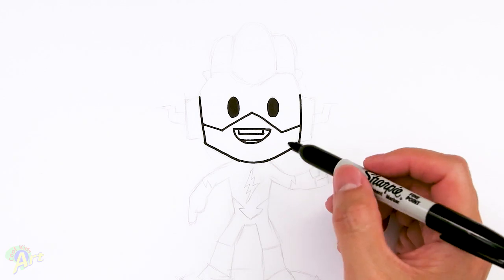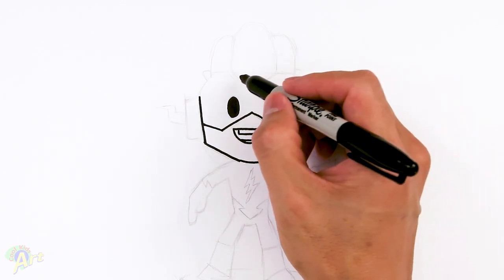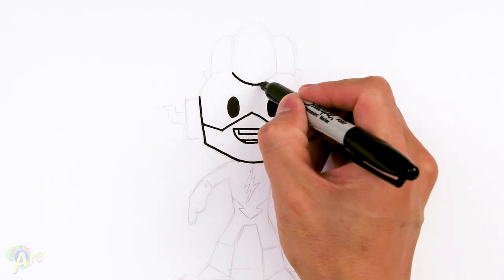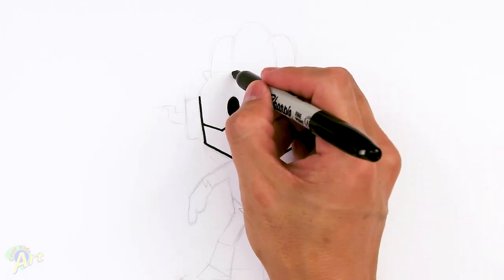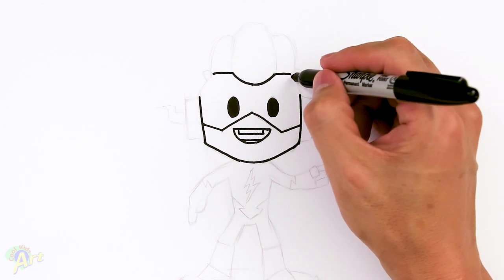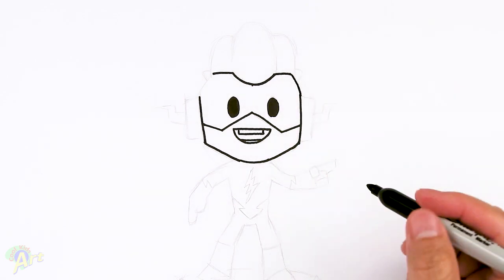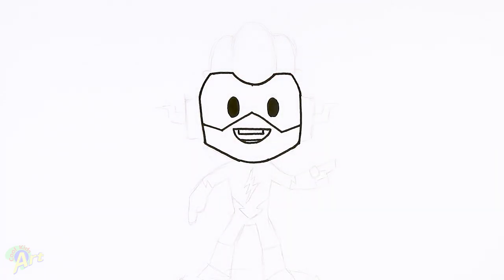So let's move up to his hair. So right in the middle, we're gonna go up, and then we're gonna draw one curve like this. That's gonna be his hair. And then on the side here, we're gonna go out, and then come down with a slant, just connecting that. Okay, so this right here, we're gonna start drawing his hair.